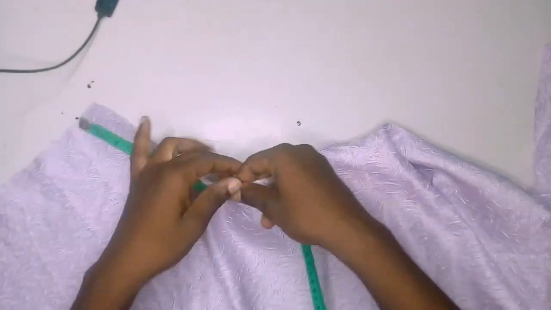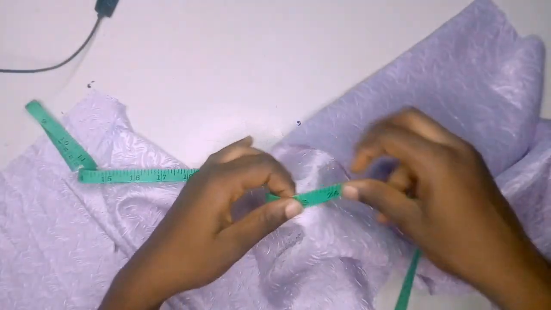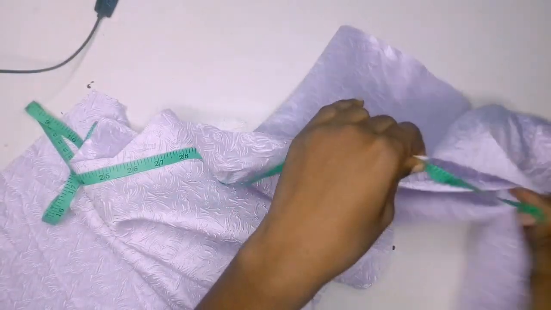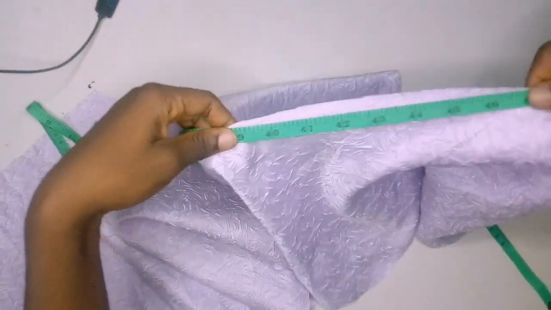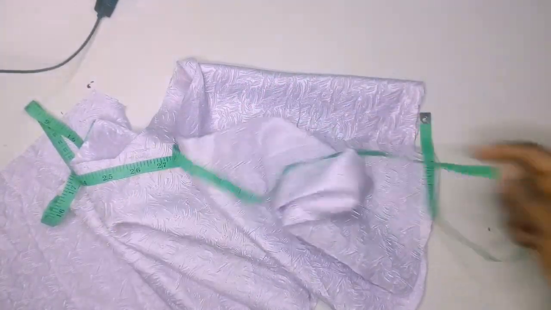So the next thing I'm going to be doing is to measure out the wideness of this peplum flare, and I'm supposed to be expecting 35 inches, which was my hip circumference measurement. But if it is above 35 inches, what I'm going to do is to print it, so you guys can see it is not 35, it is 50 inches.